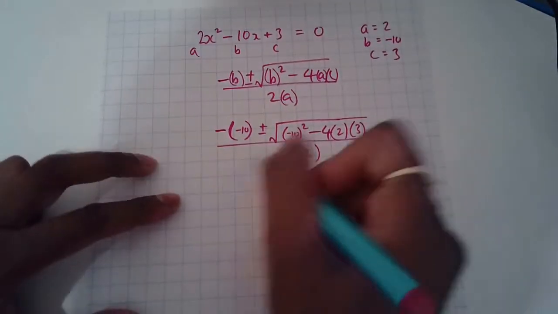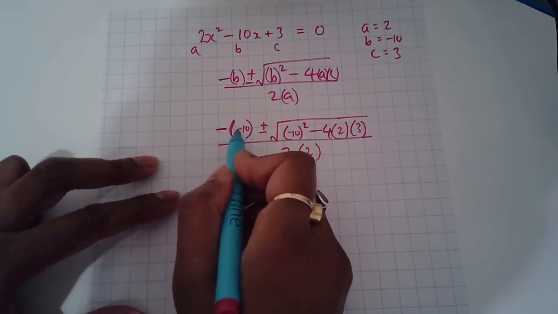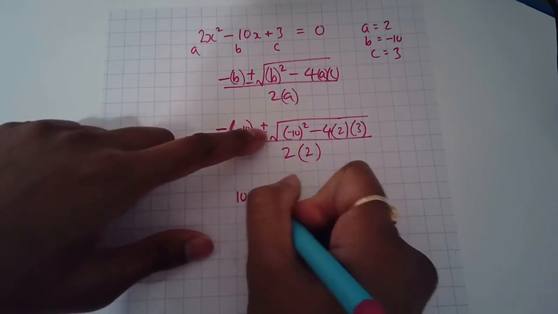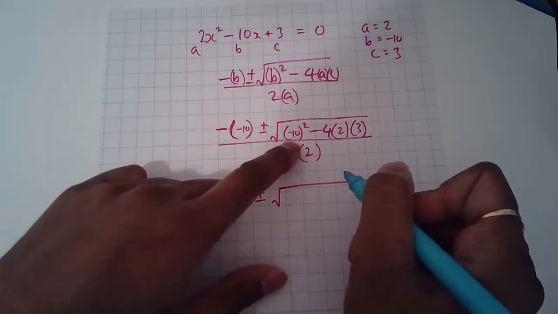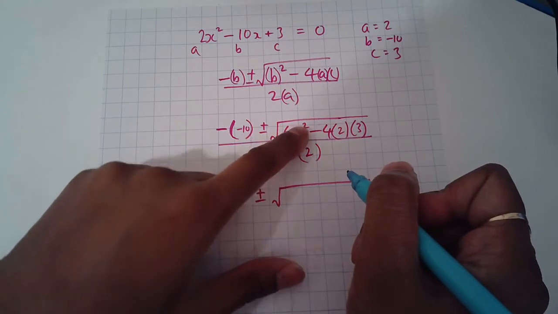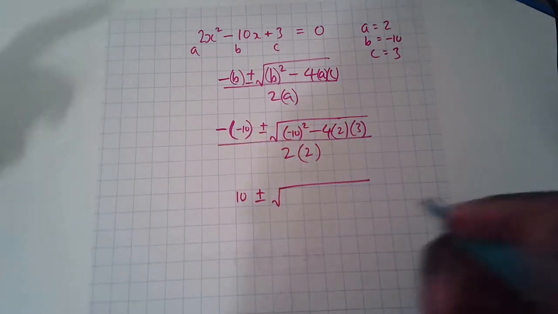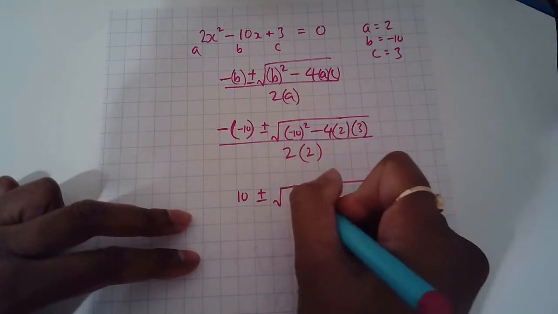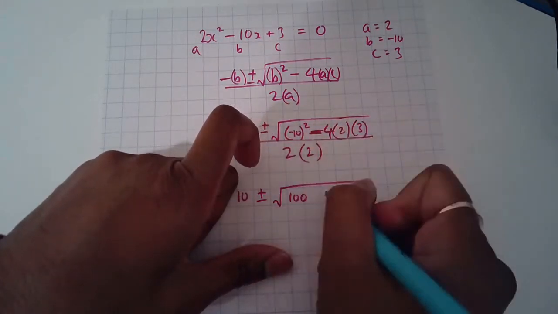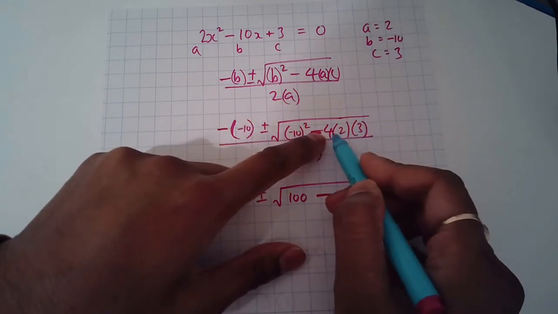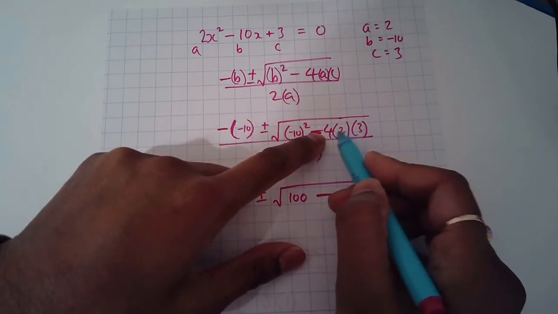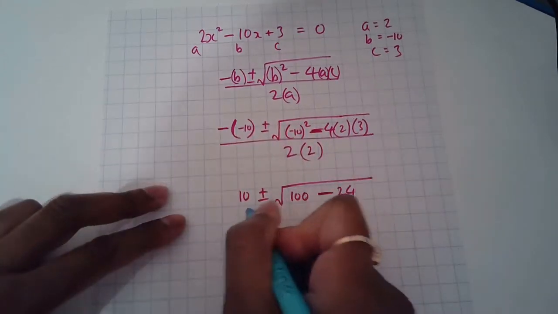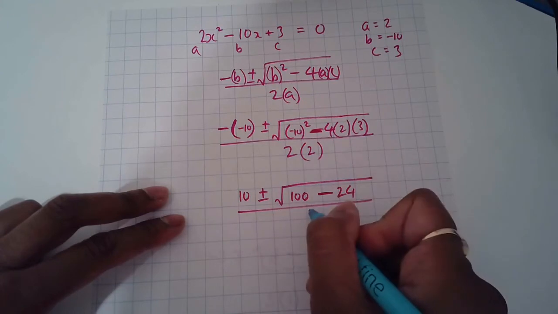Right, let's simplify this a little bit. Minus and minus, two negatives make a positive, so that'll be just 10. Minus 10 squared means minus 10 times minus 10. Two negatives make a positive, so that'll be 100. There's a minus there, take away 4 times 2 times 3. 4 times 2 is 8. 8 times 3 is 24. 2 times 2 is 4.